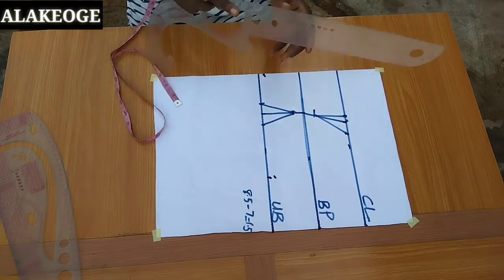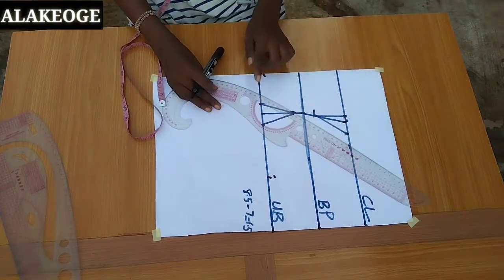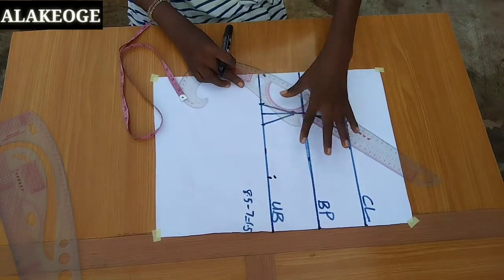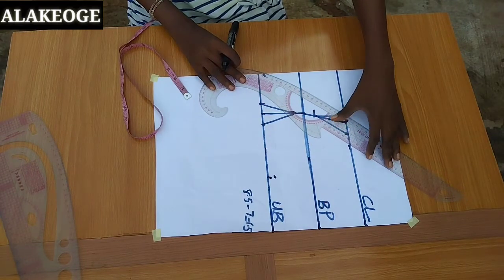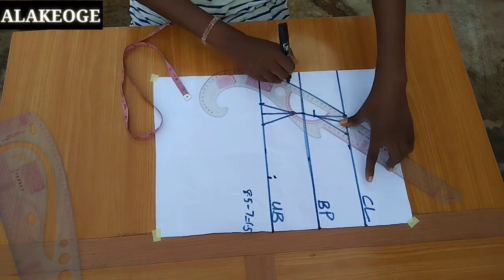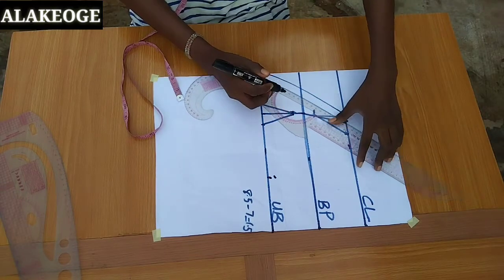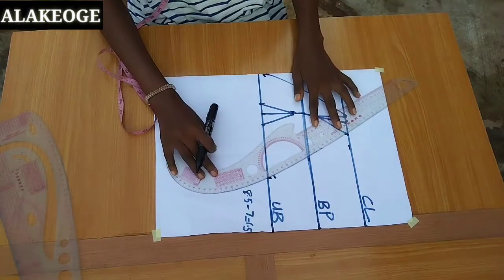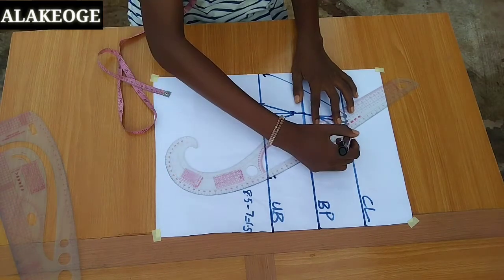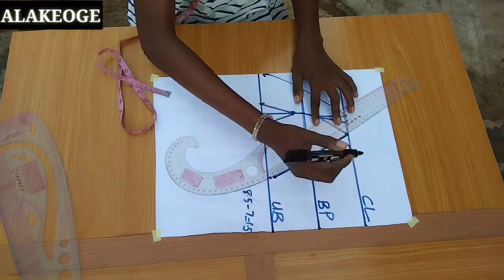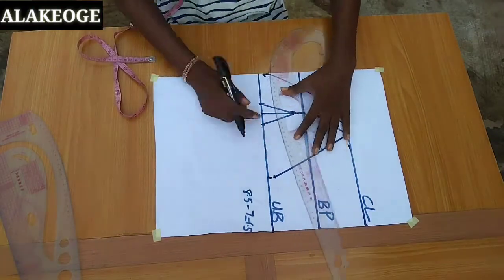So that's how you're going to do it. After marking that, from the way you mark your 0.5, now connect it straight to the first dart leg on the chest line. Please just watch how I'm doing that. Can you see? From the way I come up by 0.5, I mark to the first dart leg, and on this other side too, from where I go up by 0.5, I connect to the second dart leg, and that is that.